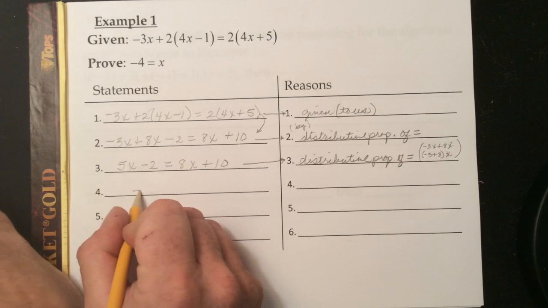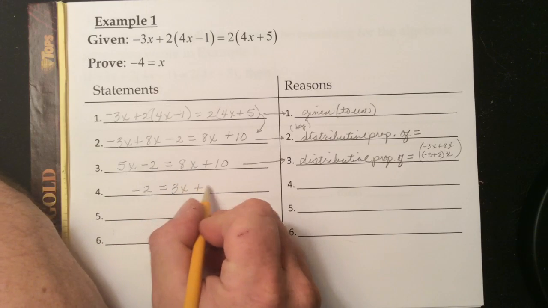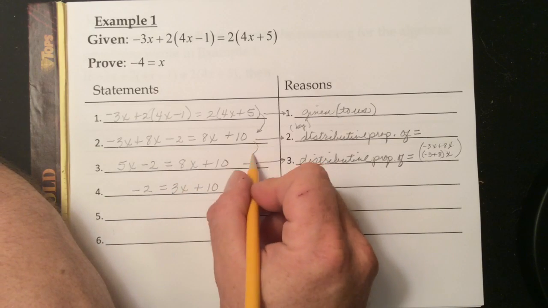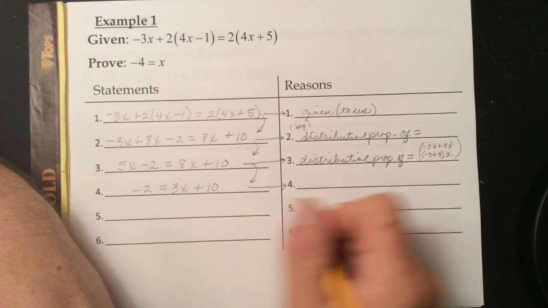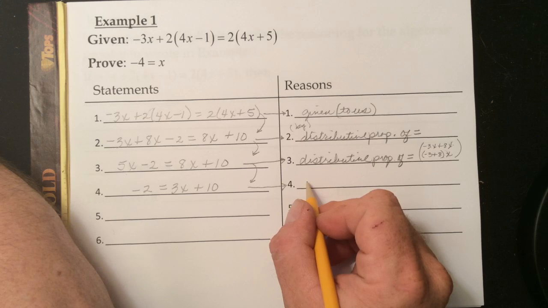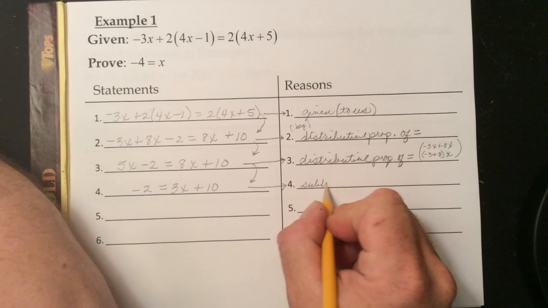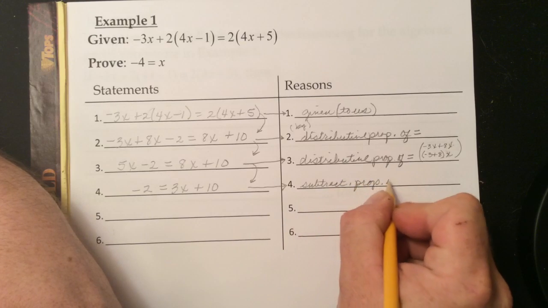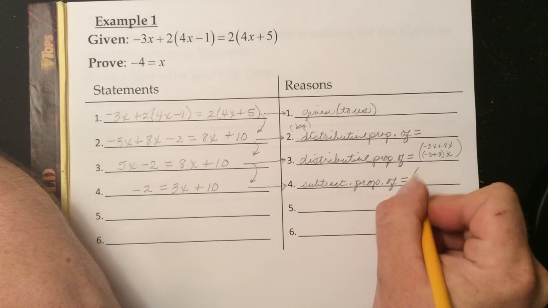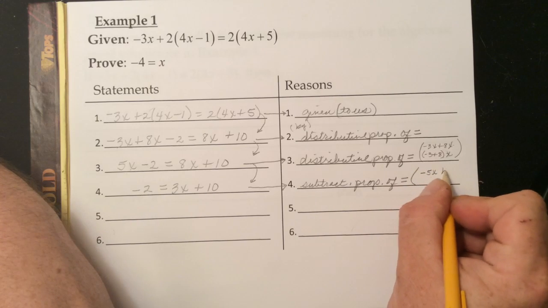So I get negative 2 equals 3x plus 10. So from here to here, we used what property? I said we subtracted from both sides, so it's the subtraction property of equality. And what we did was we subtracted 5x from both sides.